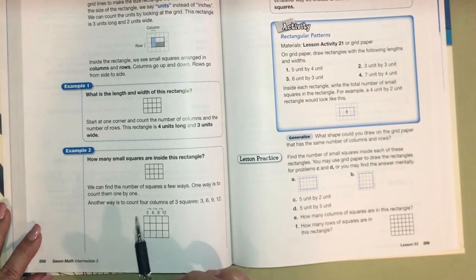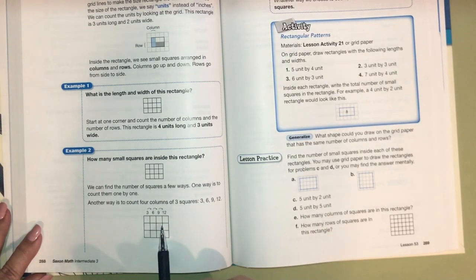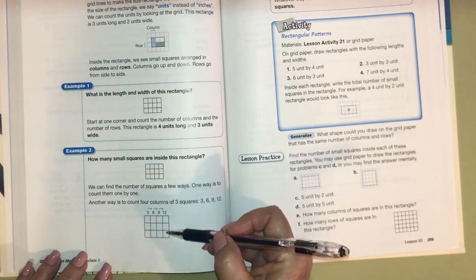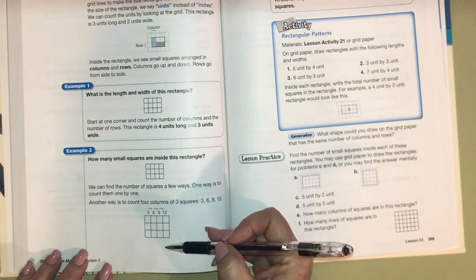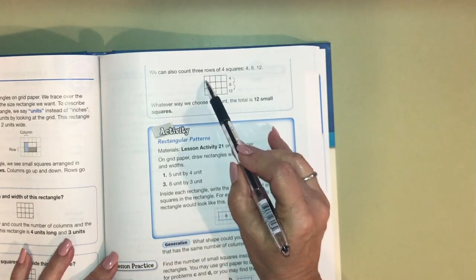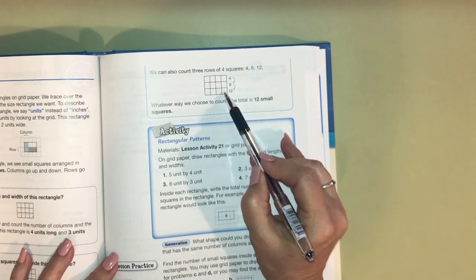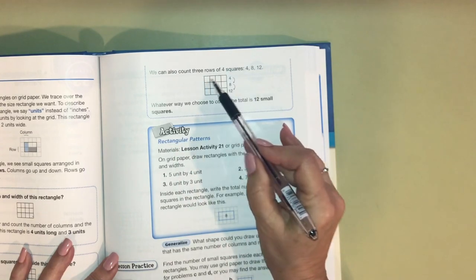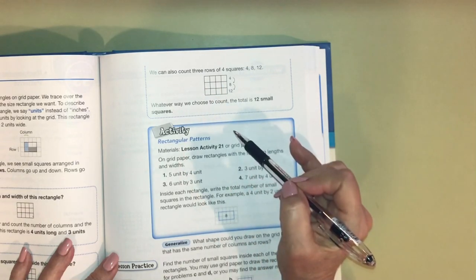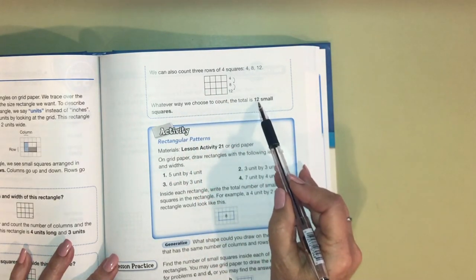Now, one way is to count them by 1. 1, 2, 3, 4, 5, 6, 7, 8, 9, 10, 11, 12. Or we can count, there's 3 in each column. 3, 6, 9, 12. Sounds like multiplication there, doesn't it? Another way that we can count is we can also count our 3 rows of 4. We could count 1, 2, 3. And we've got 4 squares in each. So it would be 4, 8, and 12. Now, whatever way you choose to count, the total is always going to be 12 units or small squares.